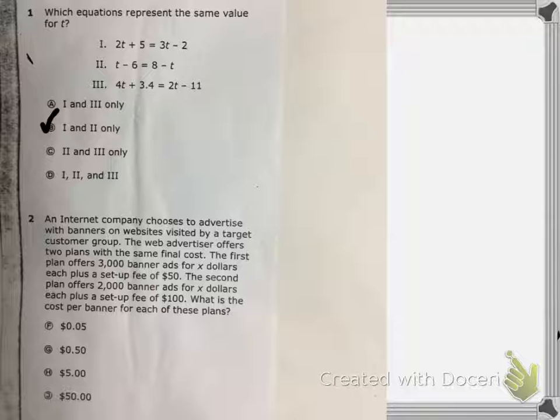All right, next. Number 2, an internet company chooses to advertise with banners on websites visited by a target customer group. The web advertiser offers 2 plans with the same final cost. The first plan offers 3,000 banner ads for X dollars each plus a setup fee of $50. The second plan offers 2,000 banner ads for X dollars each plus a setup fee of $100. What is the cost per banner for each of these groups?